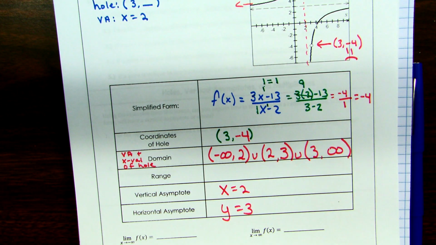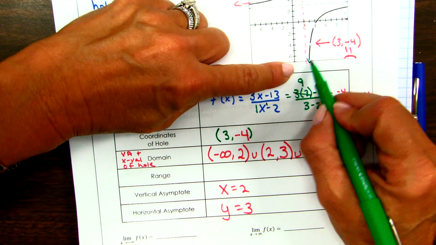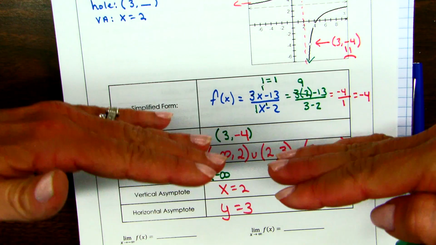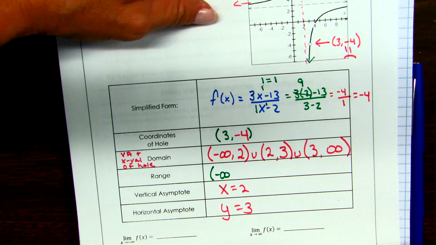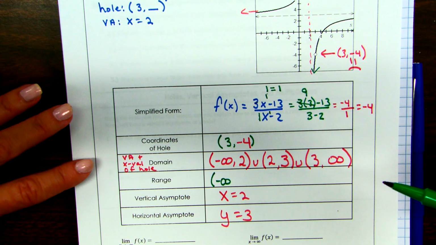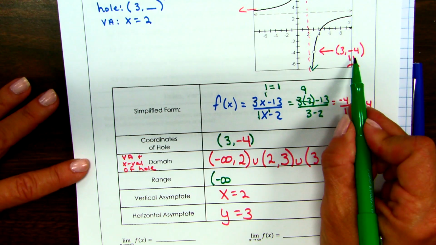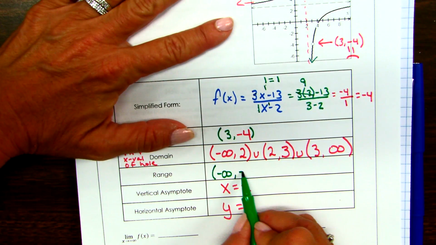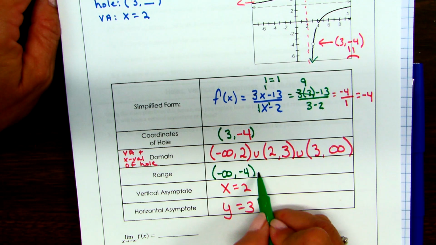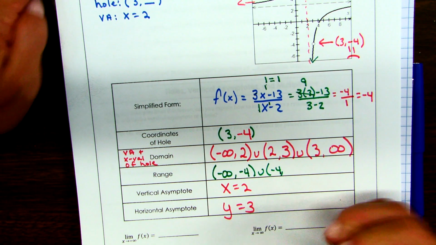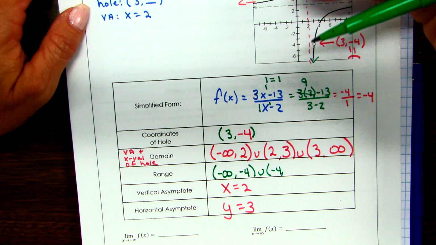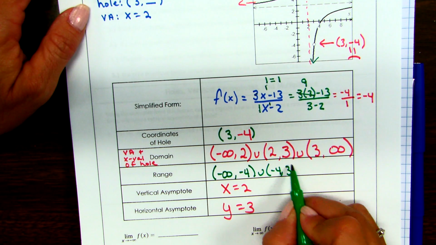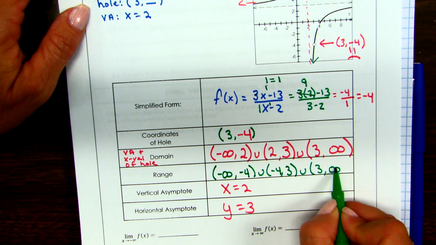Let's talk about the range. We're starting at the bottom, right? That starts down, and we start moving up. Where is there a y value that causes a problem for me in this graph? No, not 3. Y value. -4, right? That y value of -4 is left out. So let's jump over it. What's the next y value that causes a problem? This one's 3, yes. Let's jump over 3. And after that, we're good.